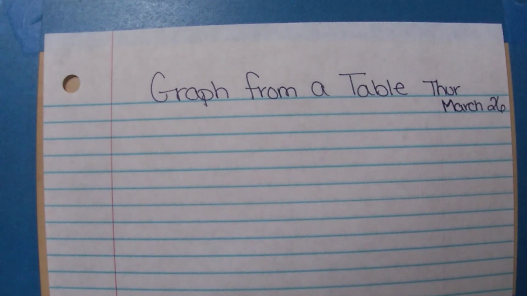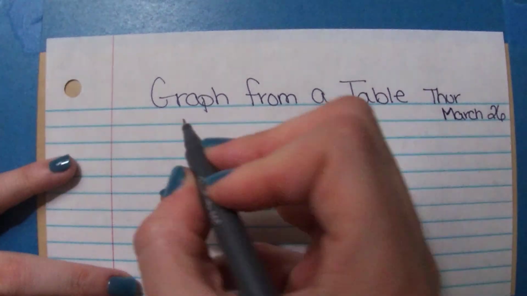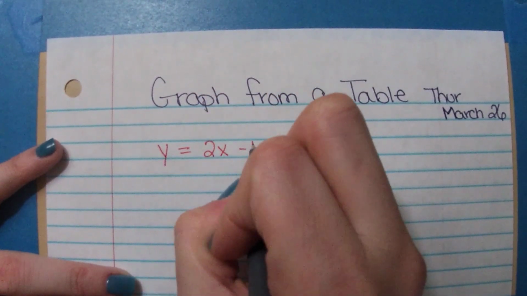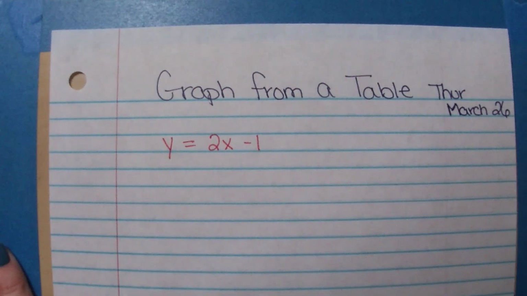So today we're doing graphing from a table. We're going to be pulling in those same skills that we talked about on Tuesday, so make sure you're okay and have watched that video first. Today we're going to look at what happens if we want to graph the equation y equals 2x minus 1.